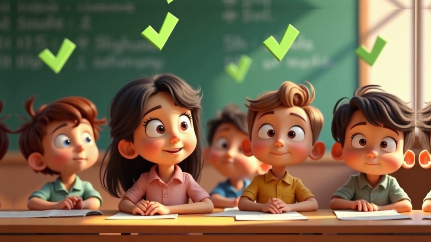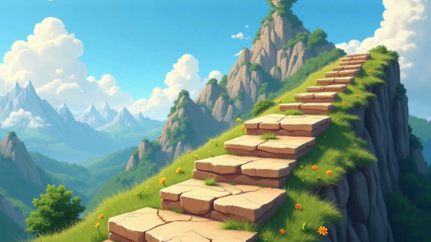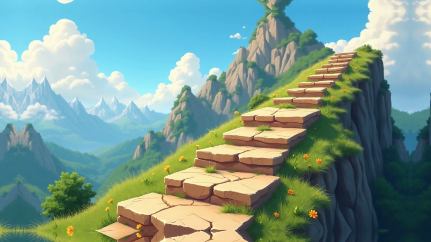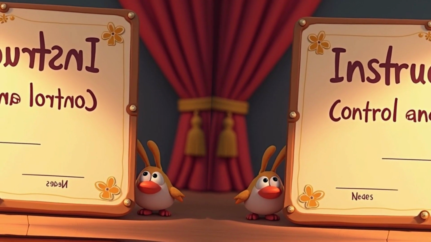To summarize, instructional control occurs when a client consistently responds to expectations. Shaping allows us to guide a behavior toward the goal, step by step, using differential reinforcement to reward progress.